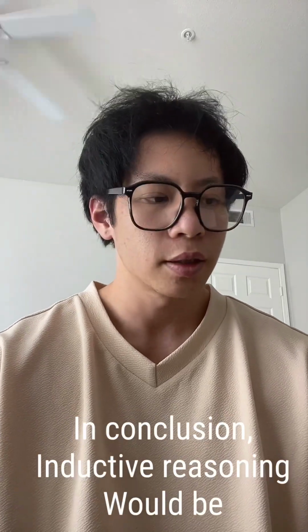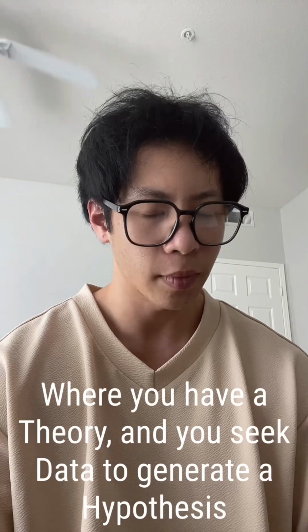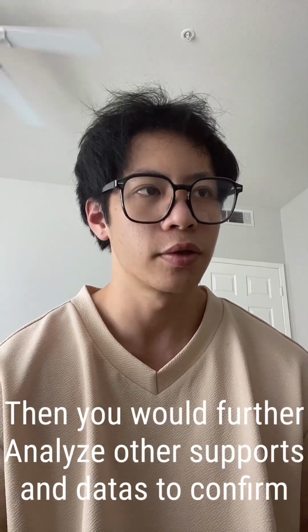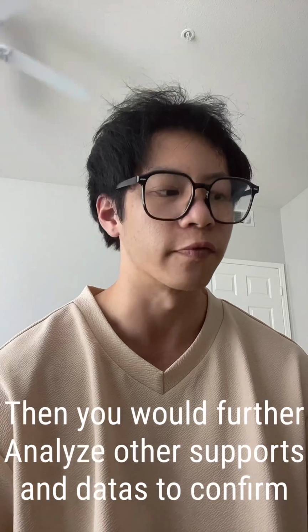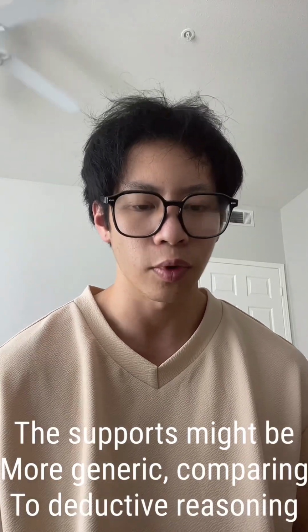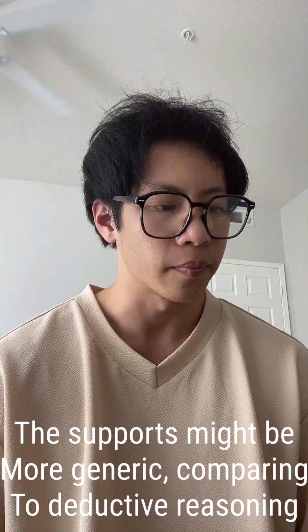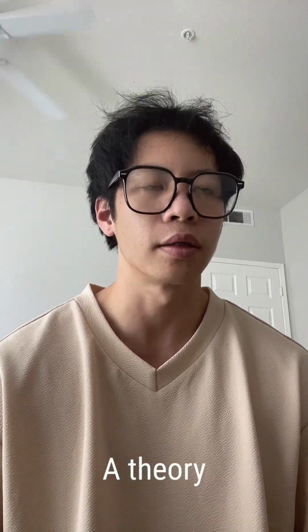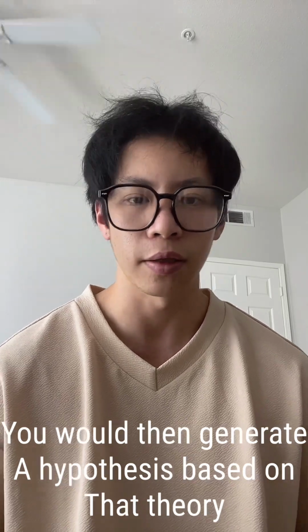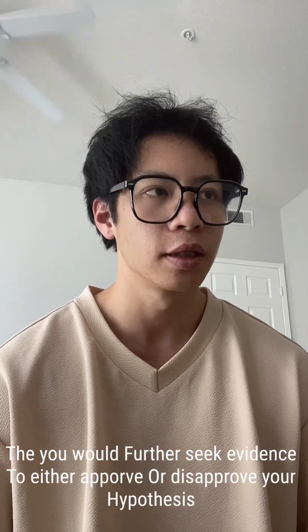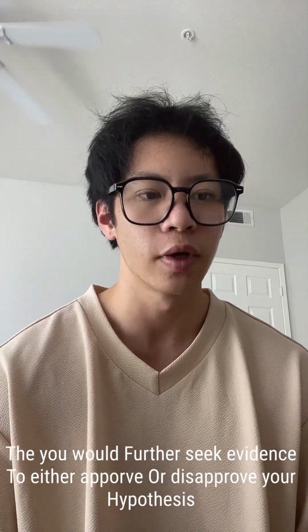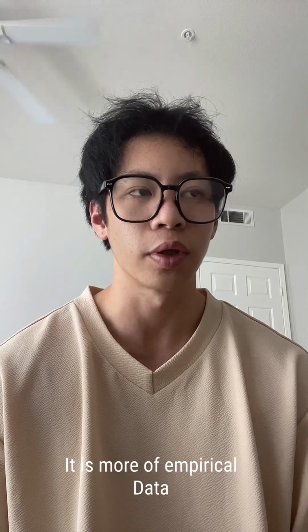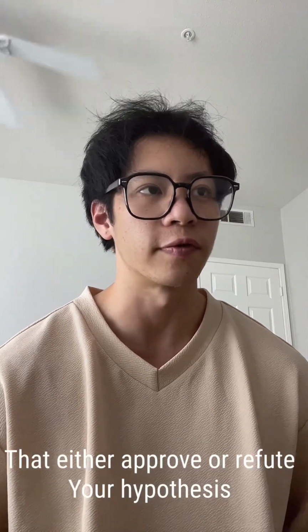In conclusion, inductive reasoning is where you have a theory and you seek data to generate a hypothesis, and then you further analyze other data to come up with supports to confirm that hypothesis. The supports might be more generic compared to deductive reasoning. In deductive reasoning, you have a theory, you generate a hypothesis based on that theory, and then you seek evidence to either approve or disapprove your hypothesis. The supports might be more explicit. It is more empirical data that would either approve or refute your hypothesis.